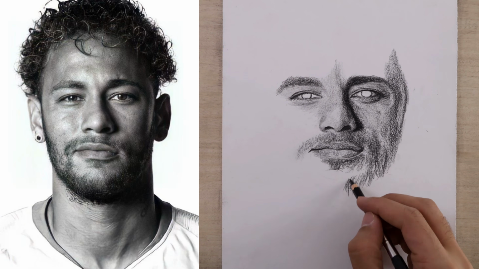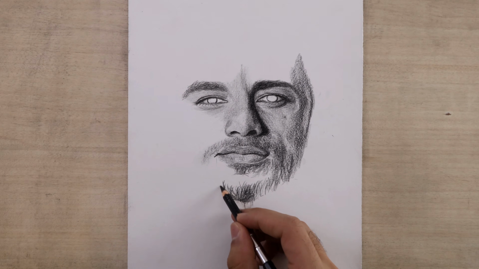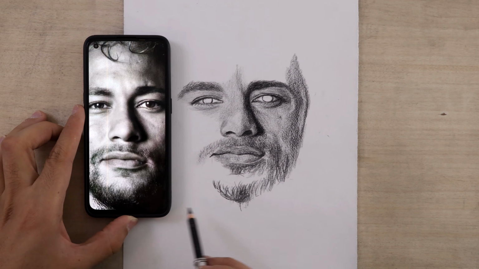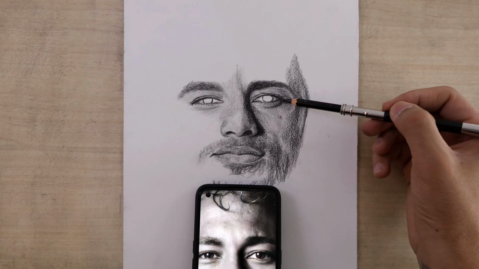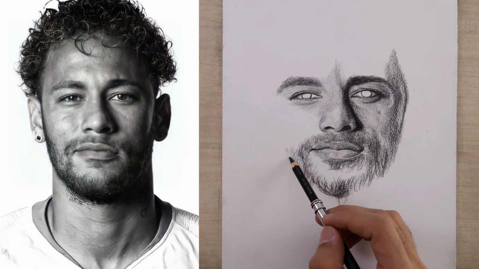Now let's move down to the chin. If you're struggling to find its lower edge, this is one of the few times I'd recommend using your phone as a reference. Match the size of your drawing to the reference, then compare the major shapes. It's a great way to build confidence, especially while you're still training your eye.